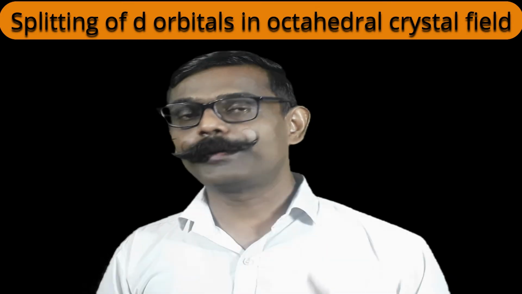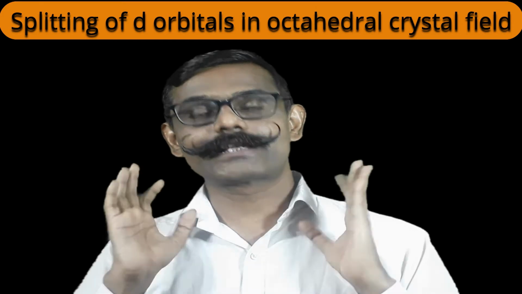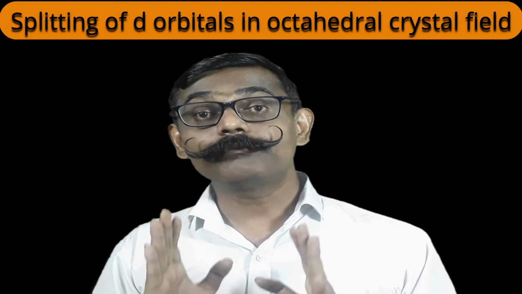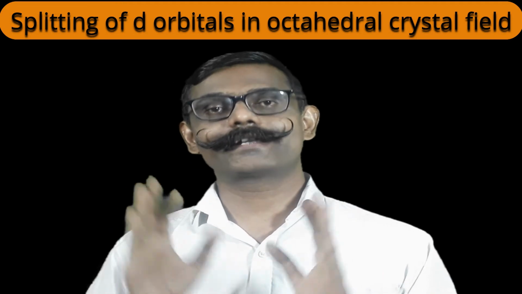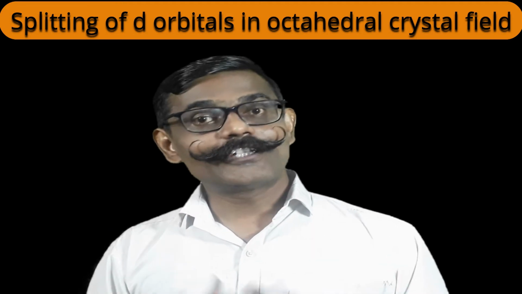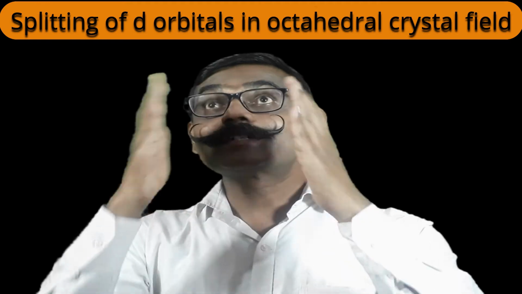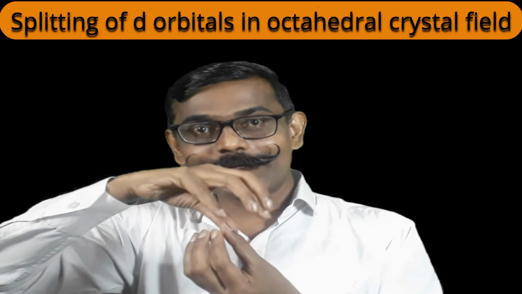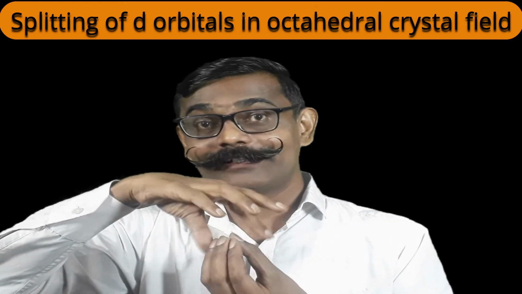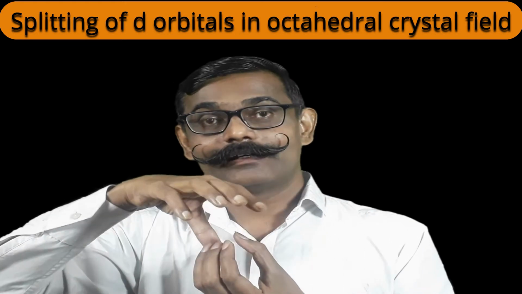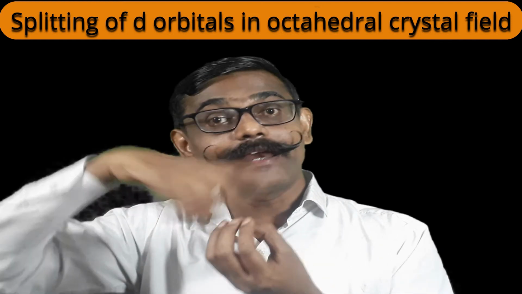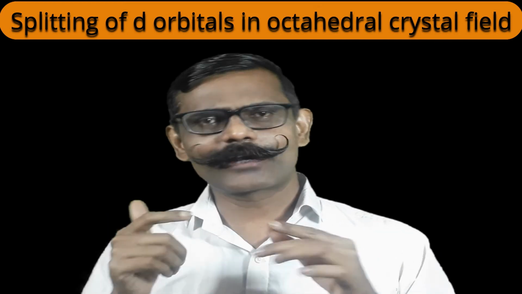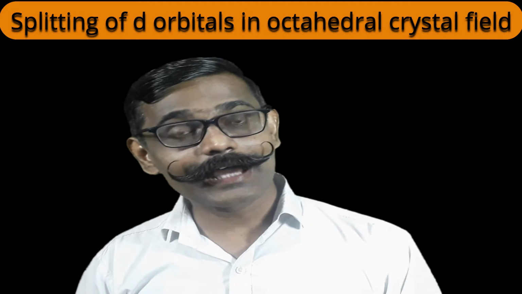Now the other two orbitals. dx square minus y square, lobes are along x and y axis. Last, dz square orbital, lobes are along z axis, and one ring is there, a donut shape. I said it's like a medvada. And that ring is in which plane? XY plane. So x and y axis components are there.